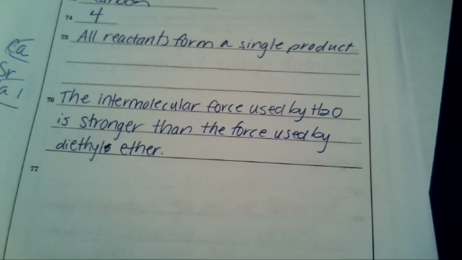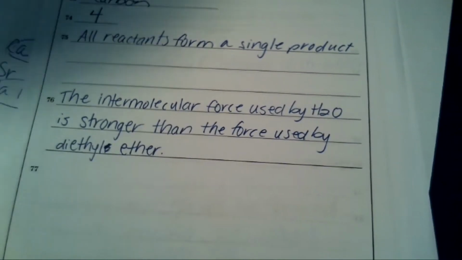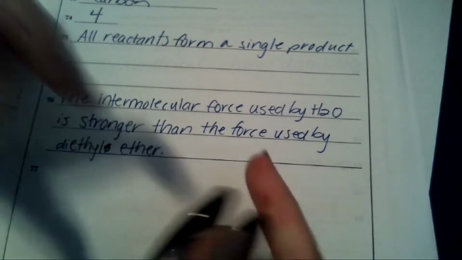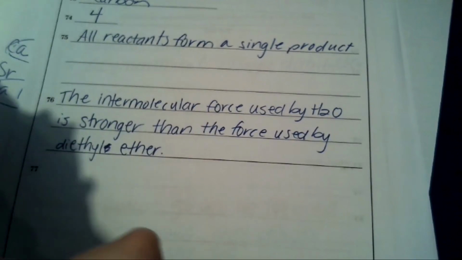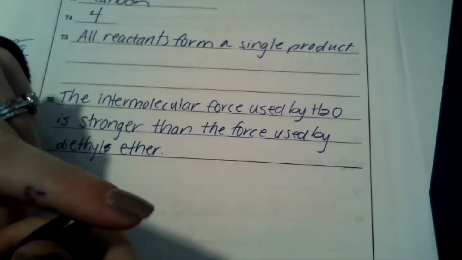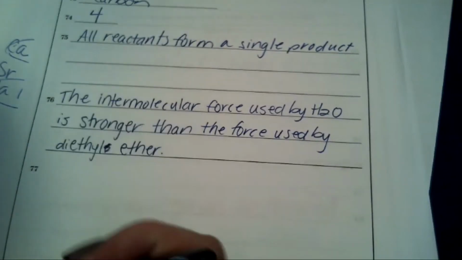Think of magnets. Magnets and molecules have a lot in common. The stronger magnets hold on to each other. Ow. Okay, strong IMF, not good enough. It needs to be comparative. So it needs to be stronger or weaker.